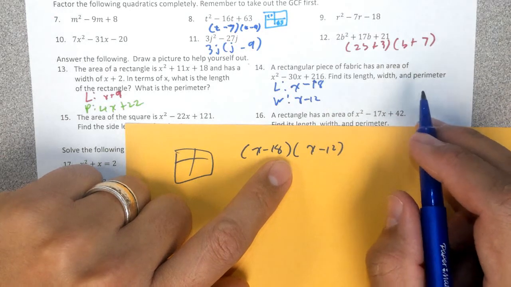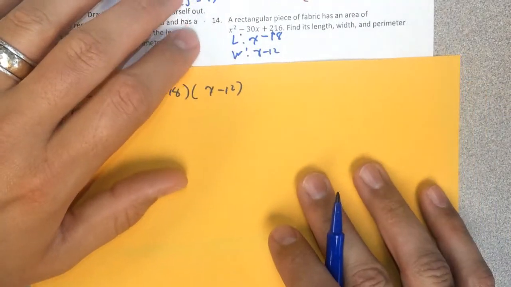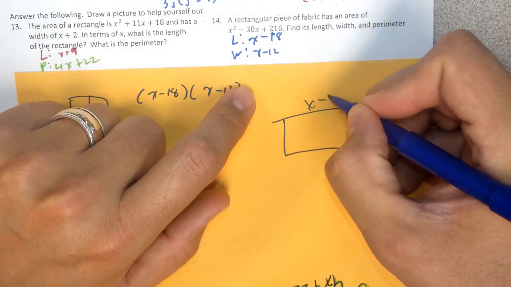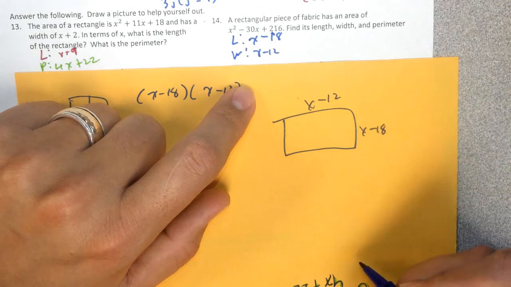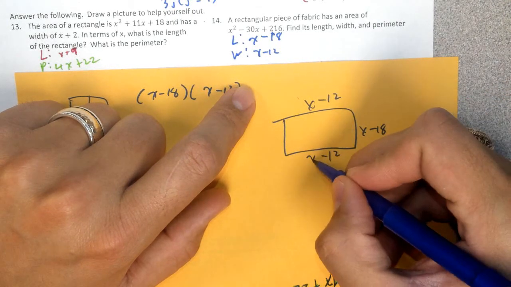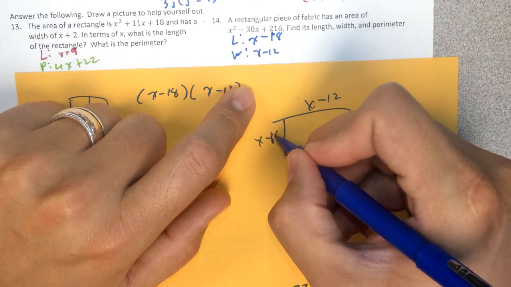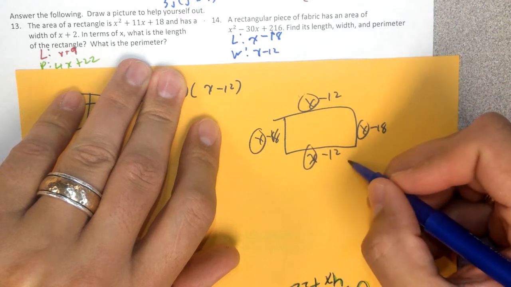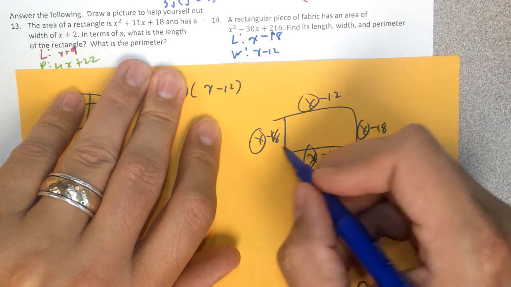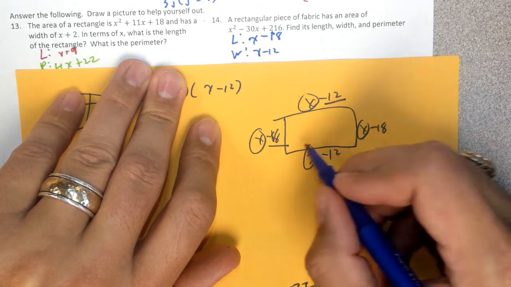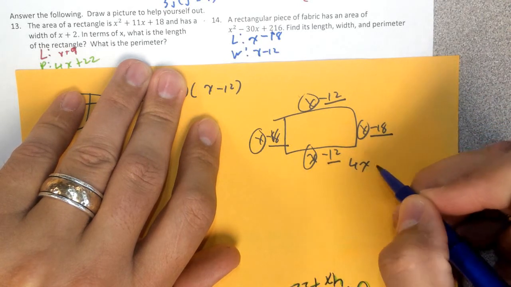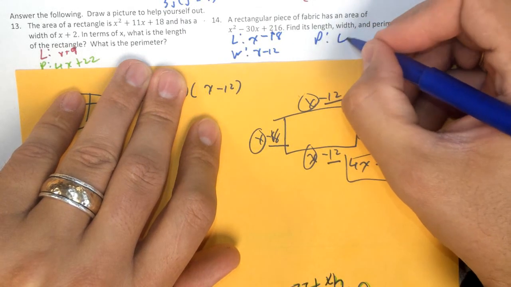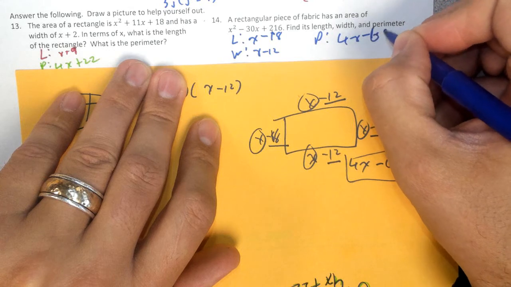Now if I want to find my perimeter, why don't we go ahead and draw a picture of this rectangle. Length is going to be x minus 18 here, x minus 12 down here. Go ahead and count my x's, 1, 2, 3, 4 x's, so that's 4x. Negative 18, minus 12, minus 18, minus 12, minus 60. There's my perimeter. 4x minus 60.